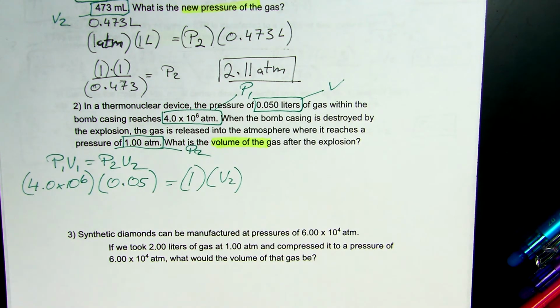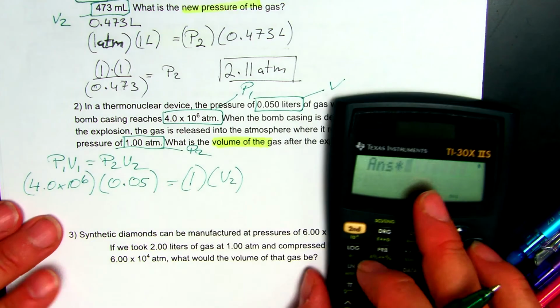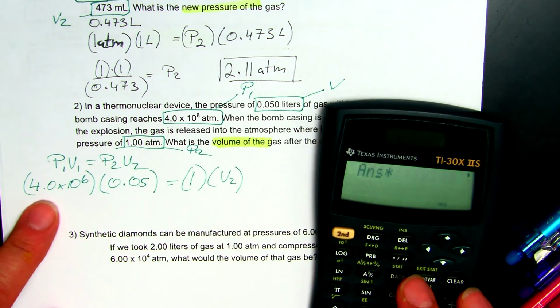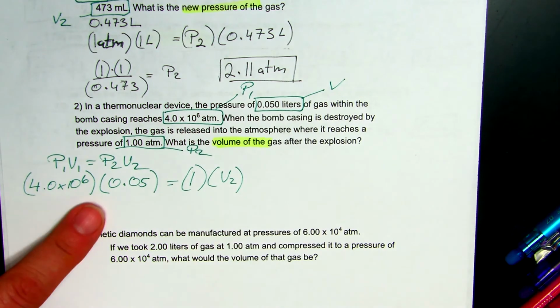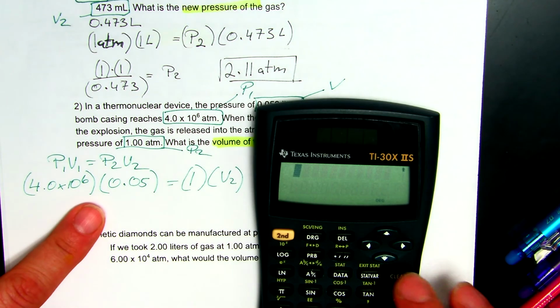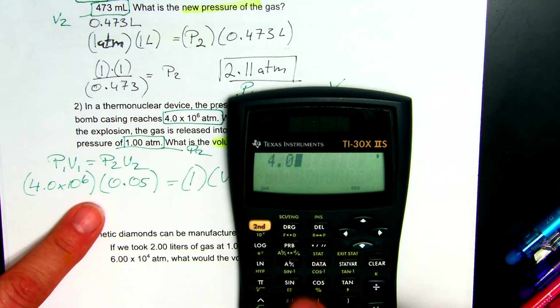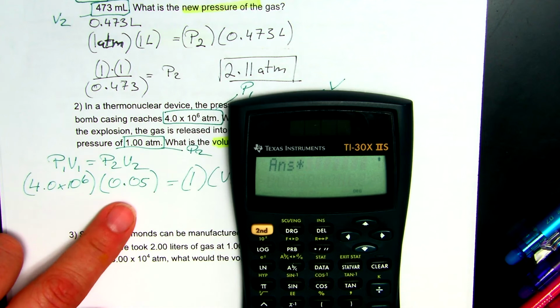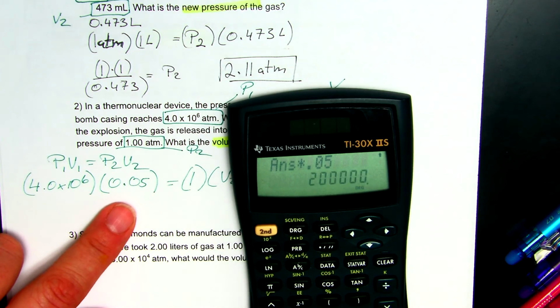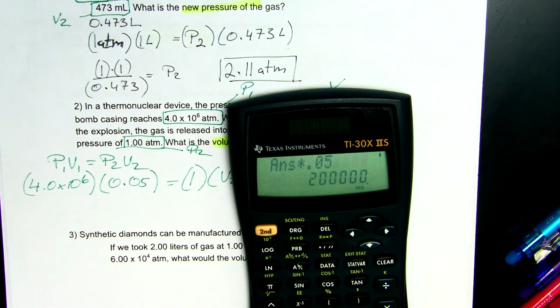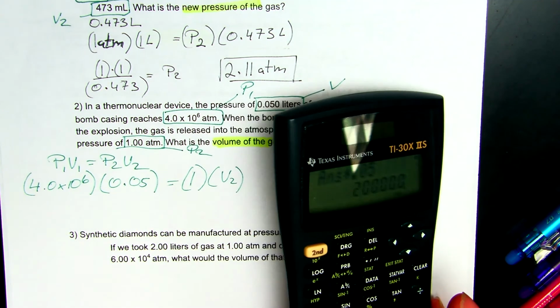Do you need to divide by 1? Well, yes, but no, because you know it's the same answer, right? So the only thing you do is multiply. So go ahead and multiply this. 10 to the power of 6 times 0.05, and you get 200,000. Okay, so my volume is 200,000 liters.